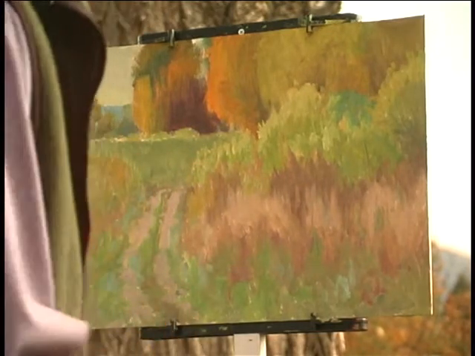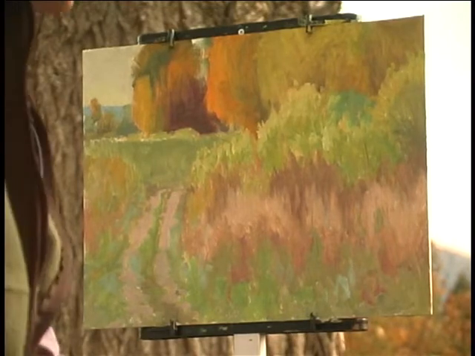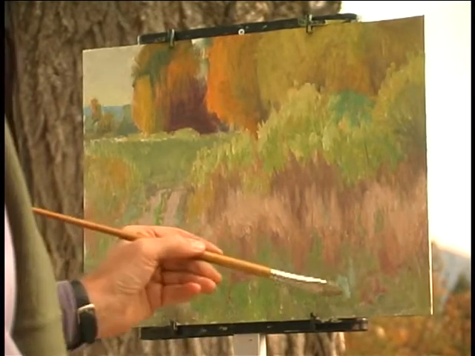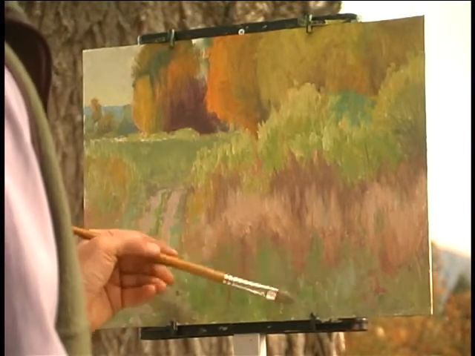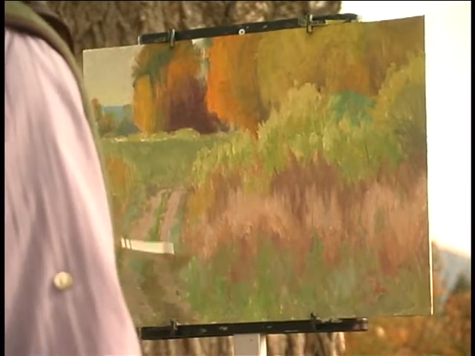And I think what I'm going to do, just for the sake of trying it, is simplify that whole section just for now. I don't really like this color to start off with, so I'm just going to come in here and simplify it first this way.